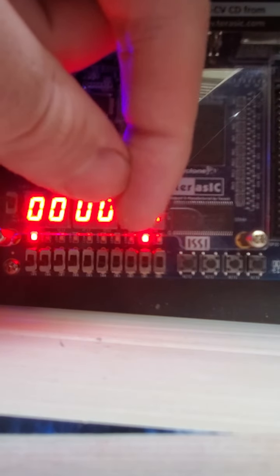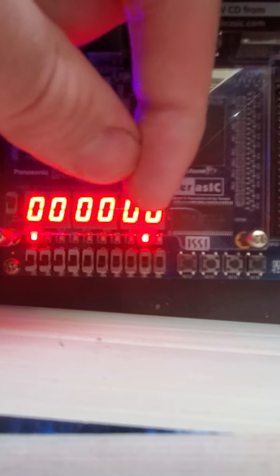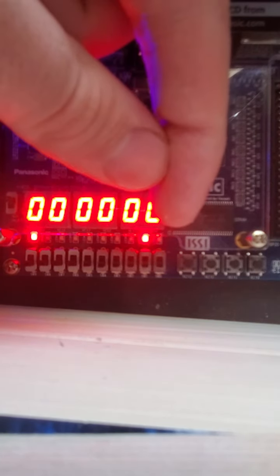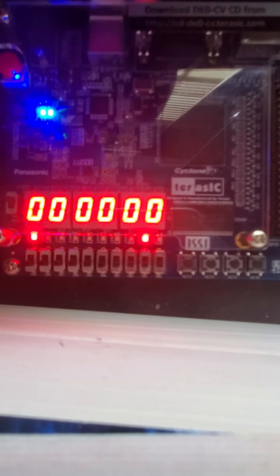Going all the way to the right, the LED second from the rightmost, if lit, represents that the game is currently logged out. The LED one to the right, if it's lit, represents that the game is logged in.